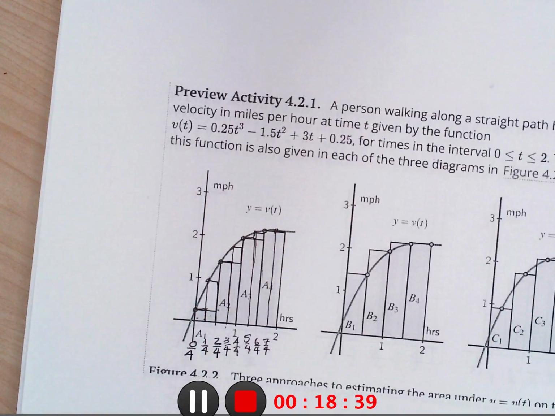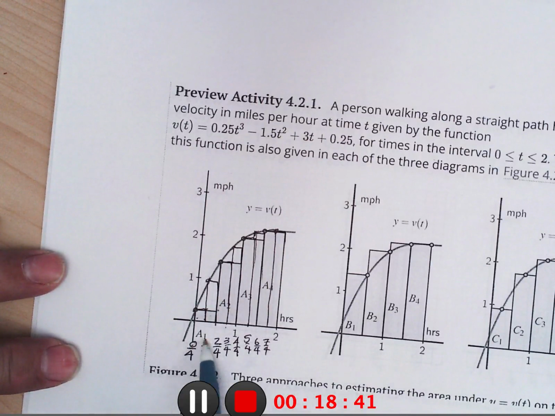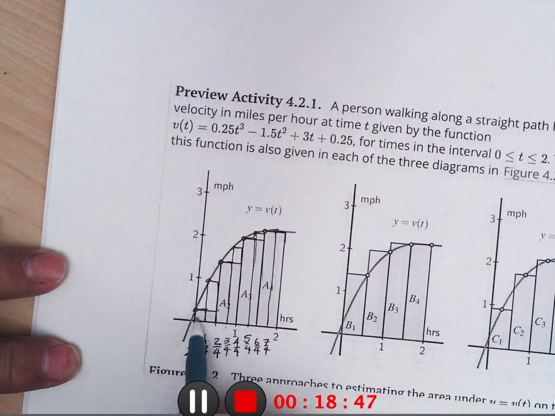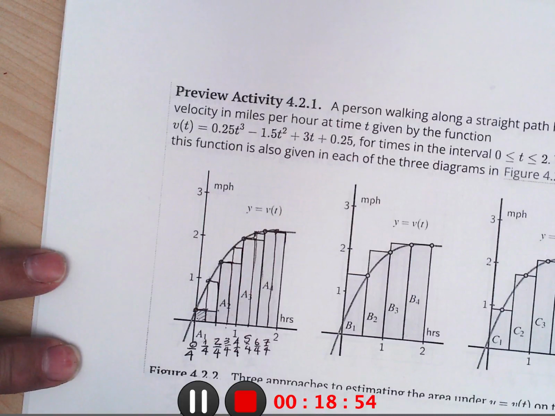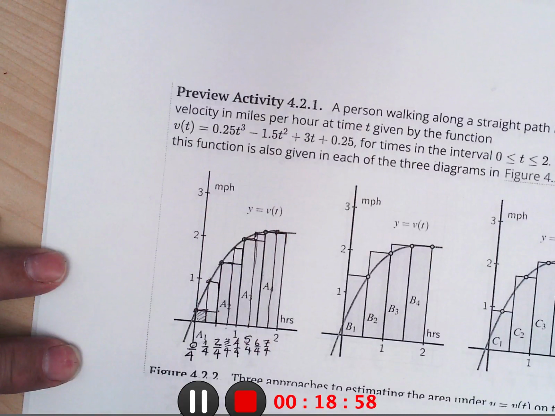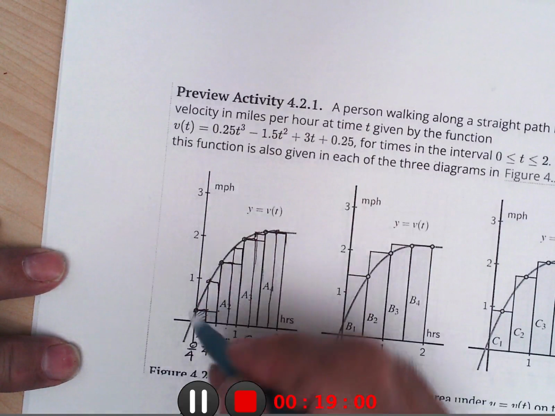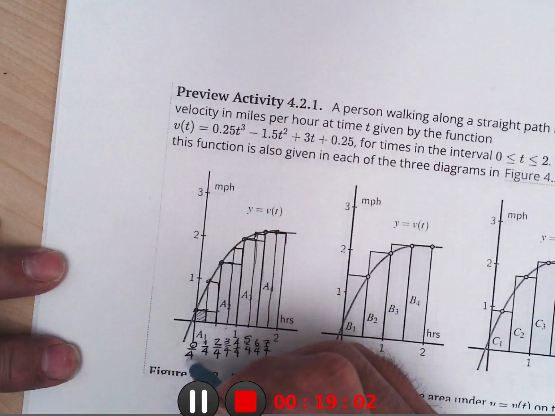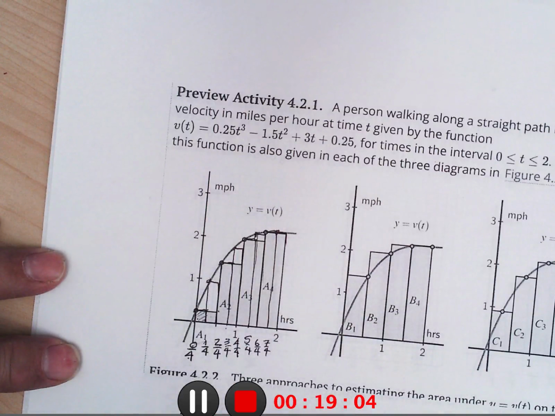Okay, so I can see 0, 1, 2, 3, 4, 5, 6, 7. Well, that's kind of what this is. So this would be, once again, I got to find the area of this rectangle. I have to take its width, which is 1/4, times its height, which is determined by the v equation, the height at 0 fourths, or i over 4.